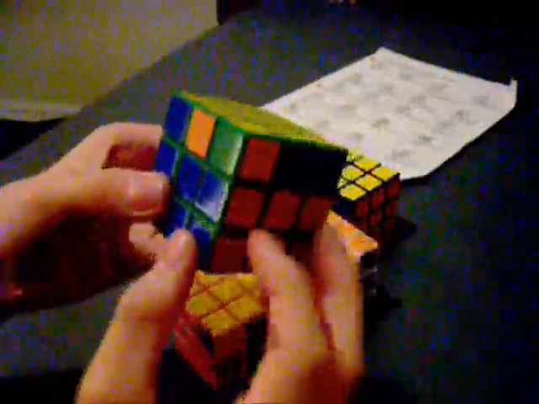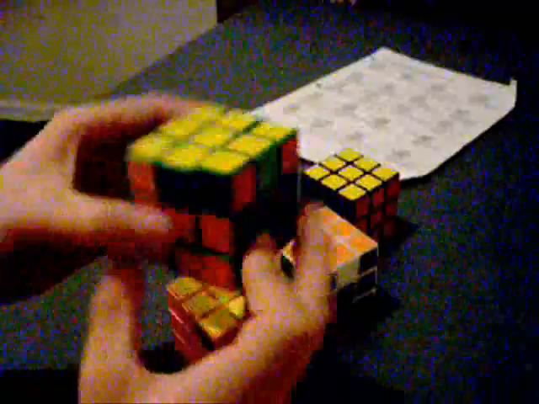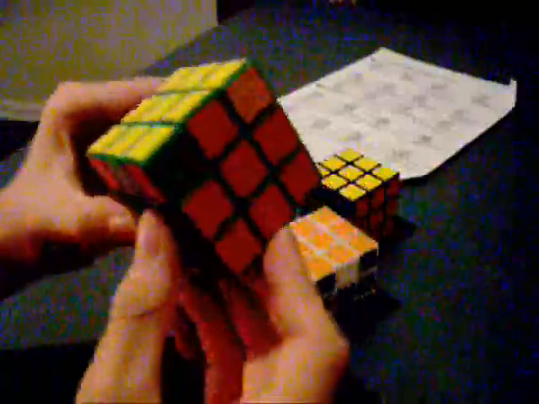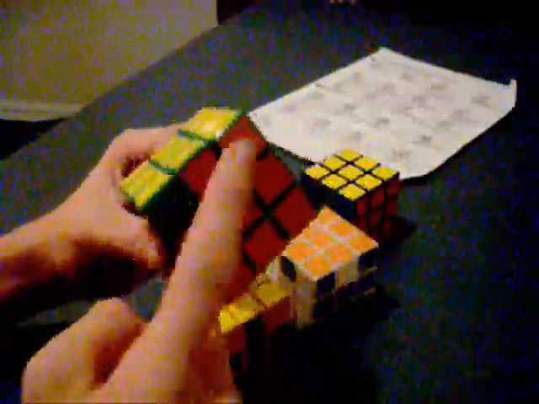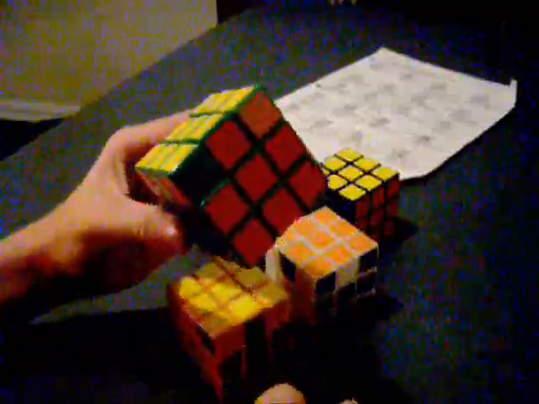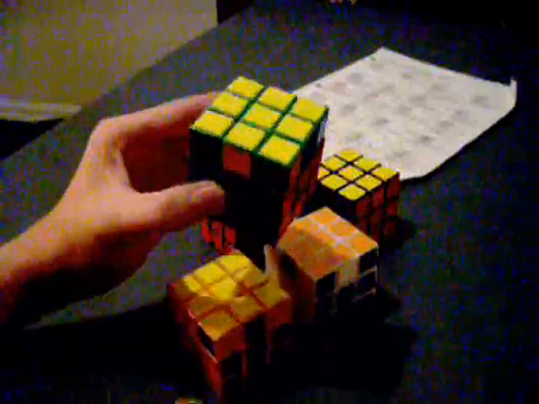Now check to see that the other three are not solved, and if that's so, then put the solved corner in the top left, right there. The next thing you want to check is if the right two are the same color. They're not, so turn the top side twice.